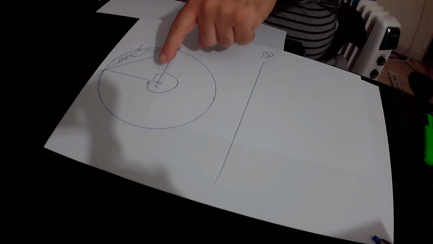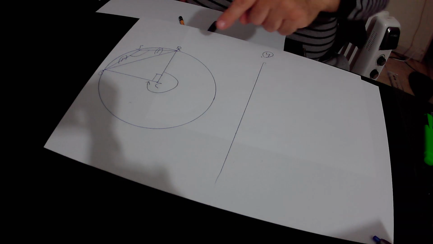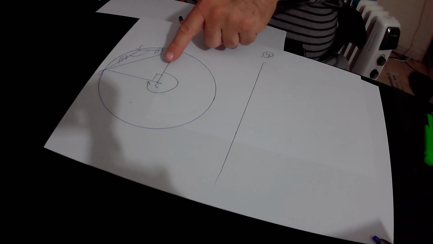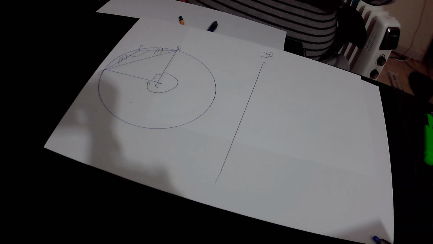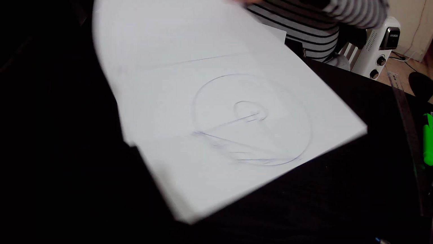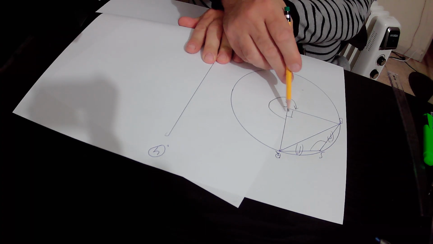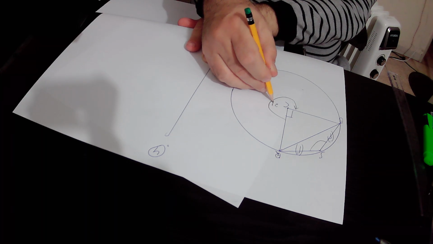Therefore, this missing angle must be equal to 270 degrees. Why? Because 270 degrees plus this angle that is 90 degrees, in total is equal to 360 degrees, exactly like rule number 6. Therefore, this missing angle must be equal to 270 degrees in its size.